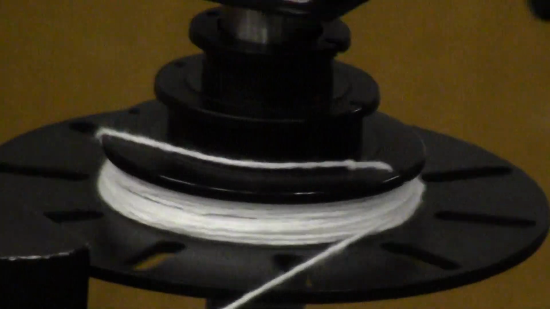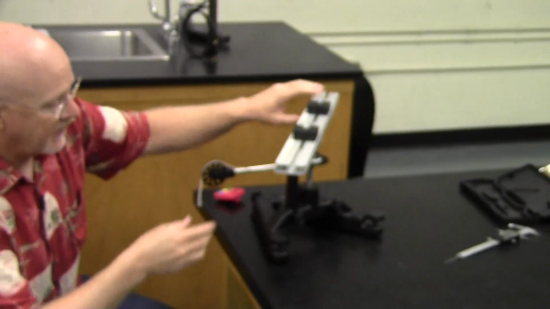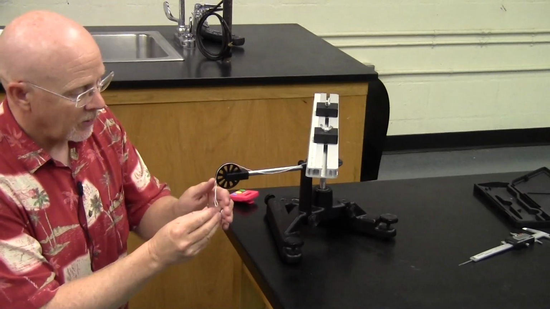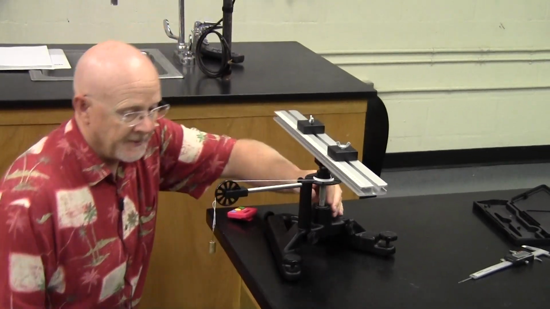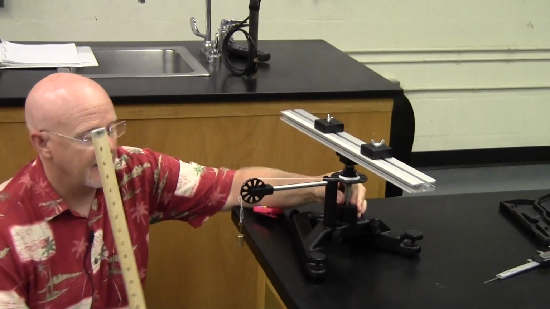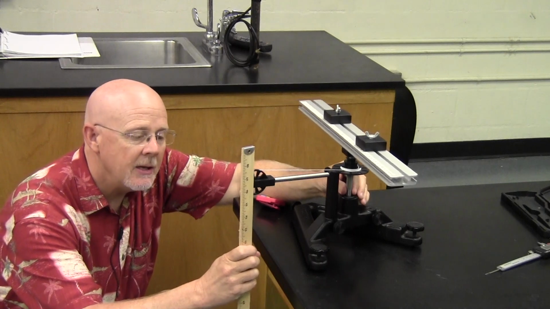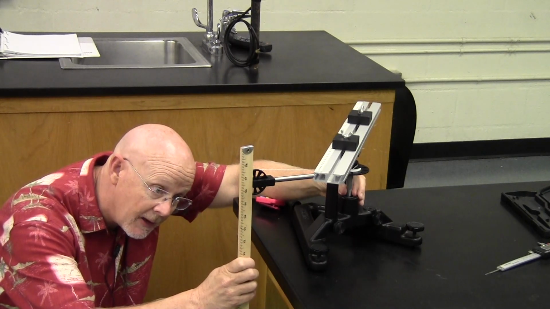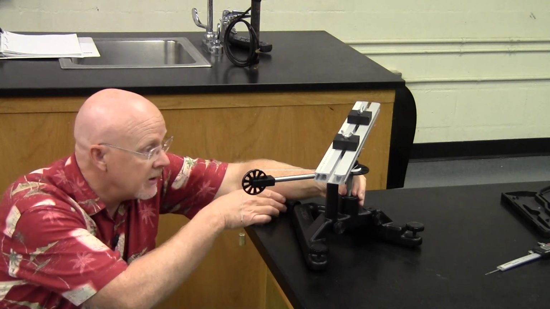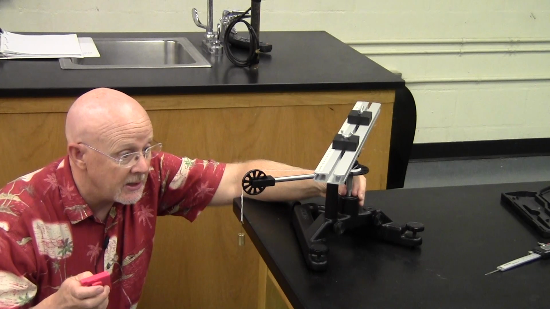So I'll just wind that up and take the little weight and hook it onto here. And let me find the same height, because it really wouldn't matter if it's the same height, but I already wrote 80 in my table. Okay, so there's the 80, and 1, 2, 3, go.